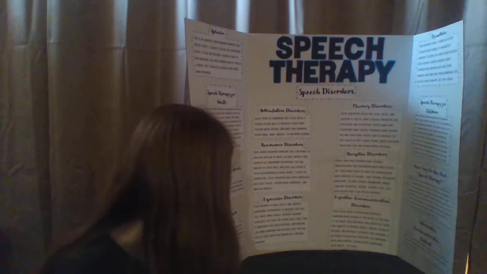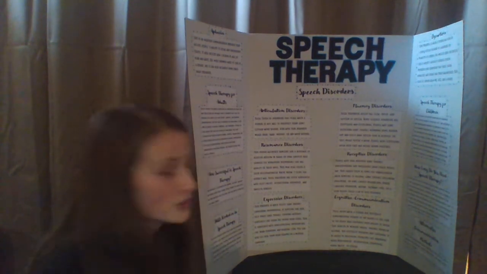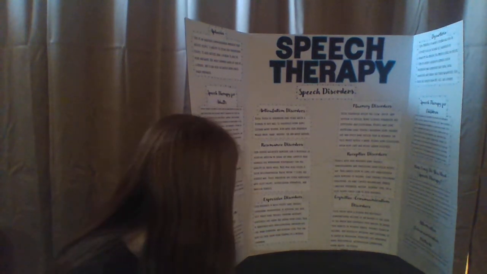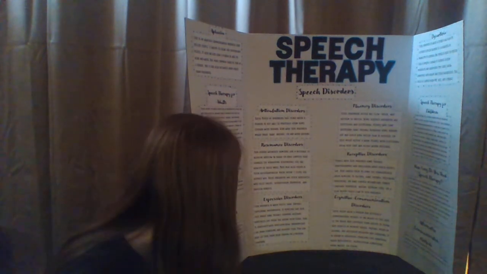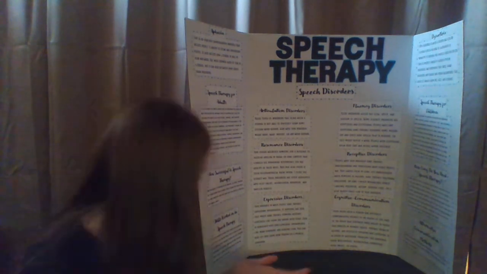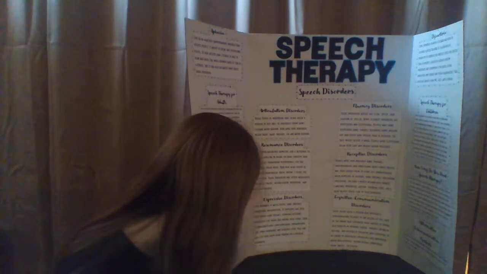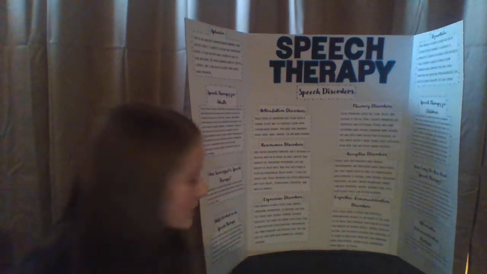This depends on, again, the disorder, age group, and when the person starts speech therapy. Speech therapy for young kids is most successful when they start at a young age and practice at home with a parent. Okay, so some skills worked on in speech therapy are strengthening their mouth, neck, and jaw muscles.